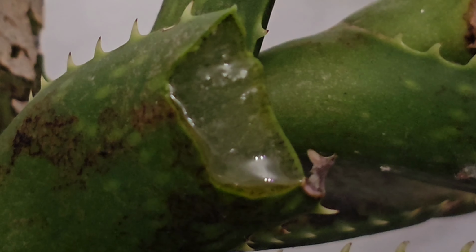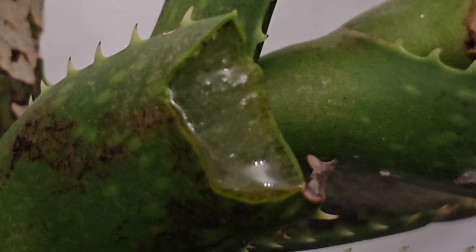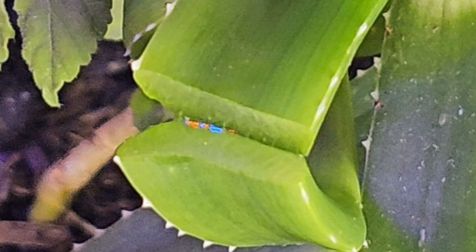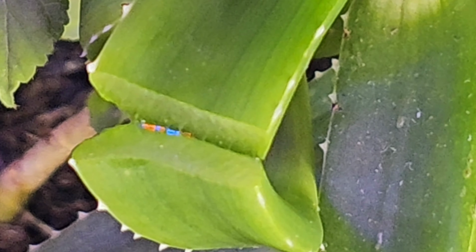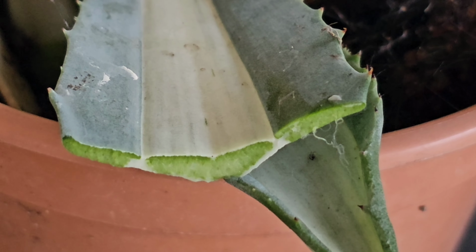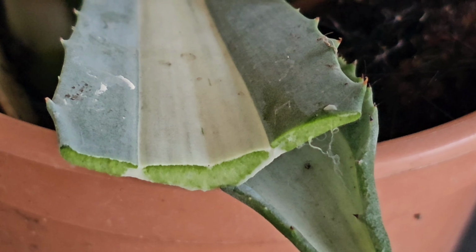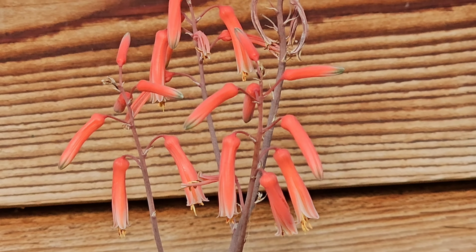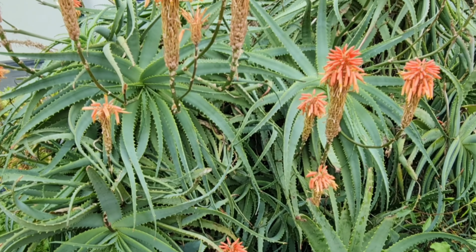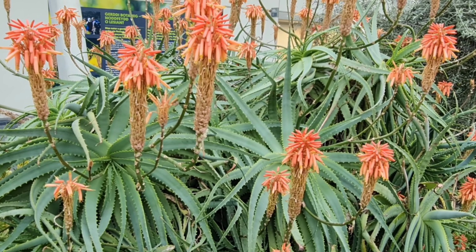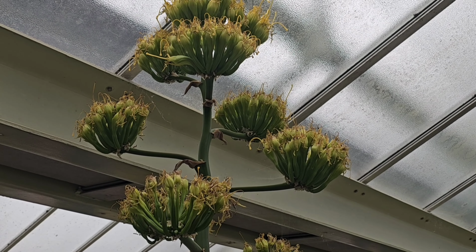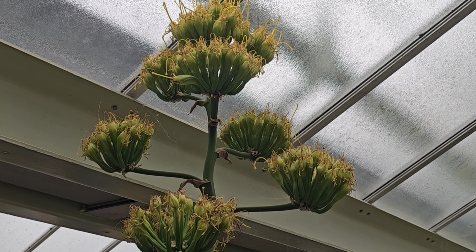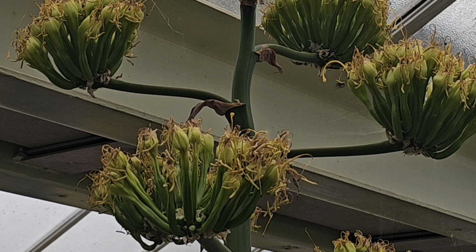One key difference between aloes and agaves is the sap. Cut an aloe leaf and you'll see yellow or clear gel. Agaves produce a milky sap. Aloe flowers are tubular and usually orange, red or yellow, flowering many times in their life cycle, while agave flowers are often branched and dramatic. They only flower once before they die.